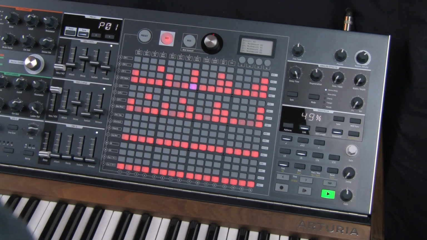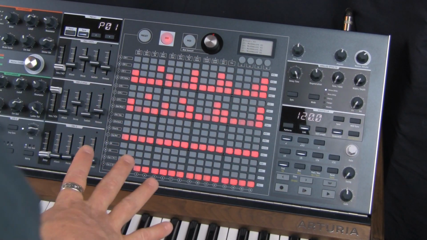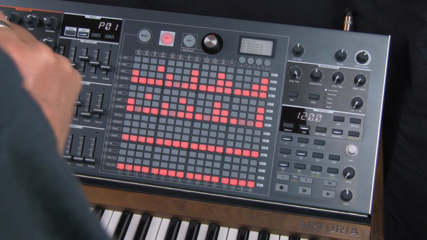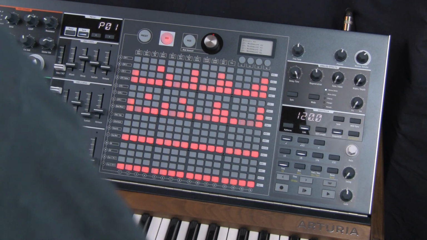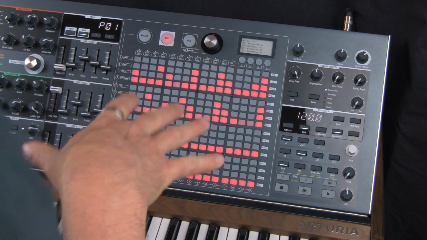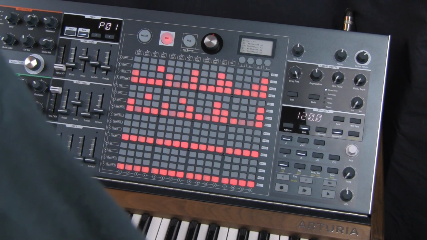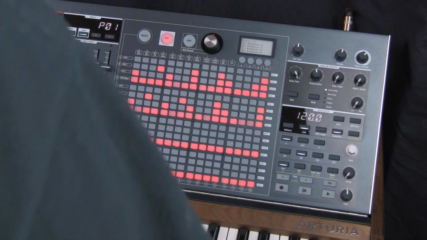So that is essentially the sequencer, except for one major thing that we will talk about in the next video, which is using the sequence mod function to make your sequence sound even cooler.